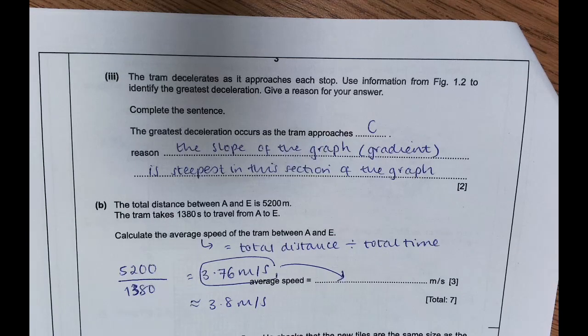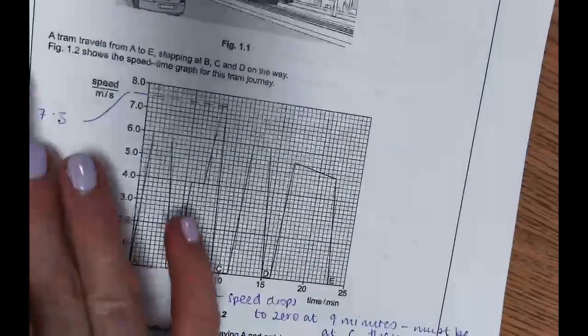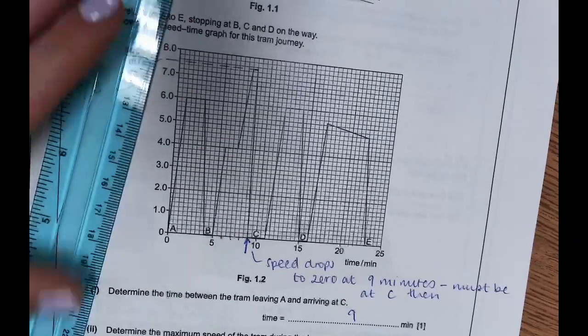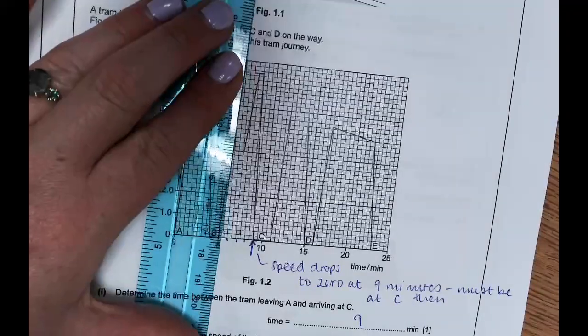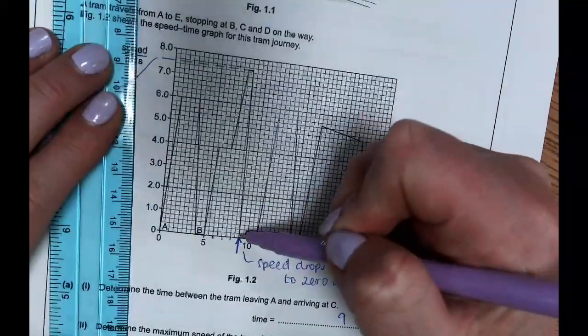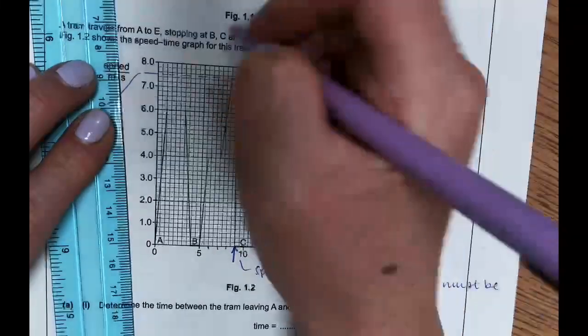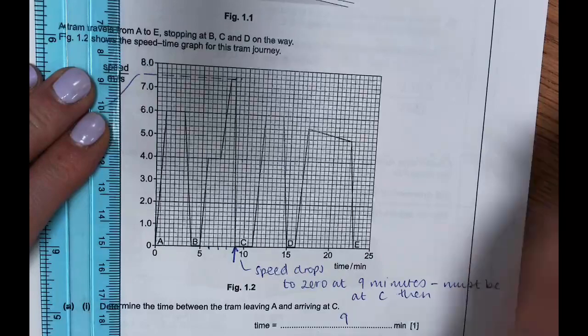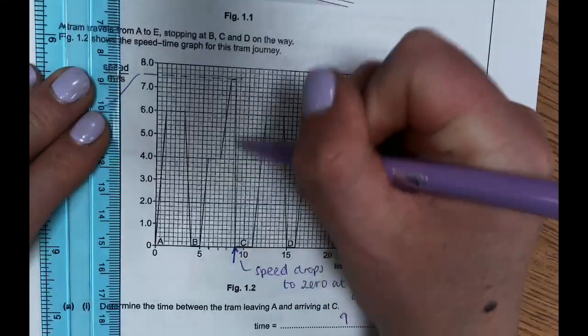The reason for this is the slope or the gradient of the graph is steepest in this section. So if we go back, we know that the gradient of a speed time graph is acceleration. So what we are looking for is when our graph is steepest. Now you can see that there is the biggest change in speed over the shortest time. That's only over 1 square, okay, from this section.